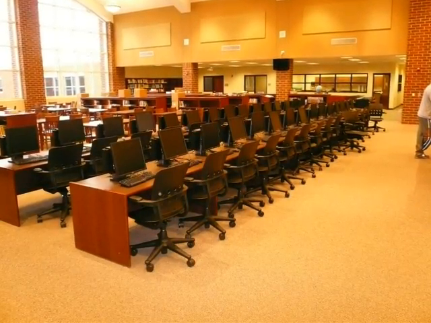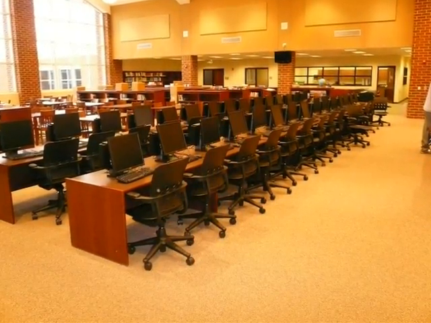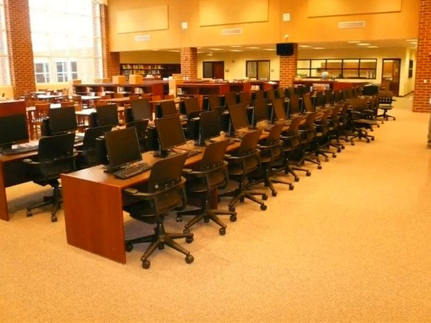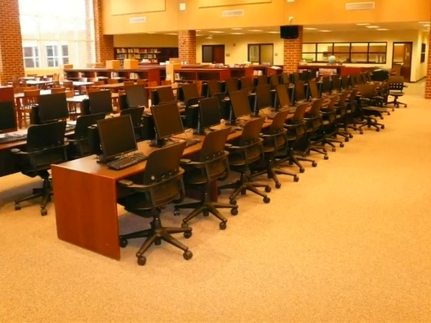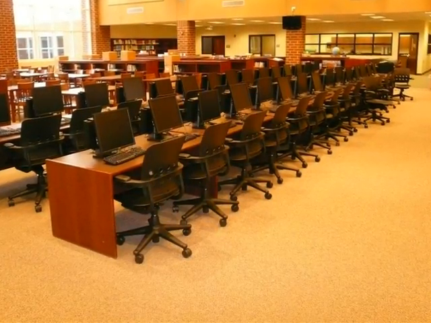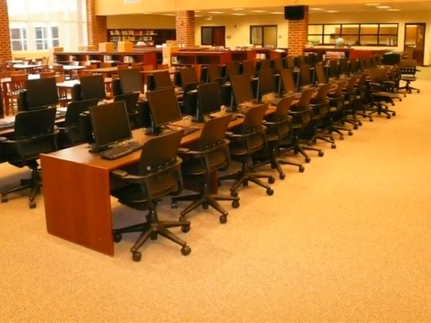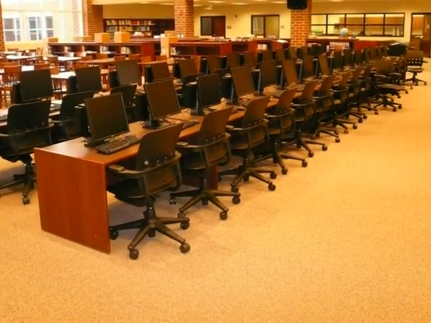Our Media Center has 32 computer workstations available for student use. Whether you are creating a project for class, getting some research done on the internet, or checking out some books online, this area is always lots of fun for students.